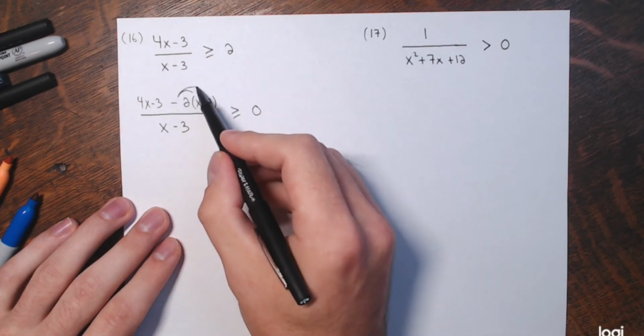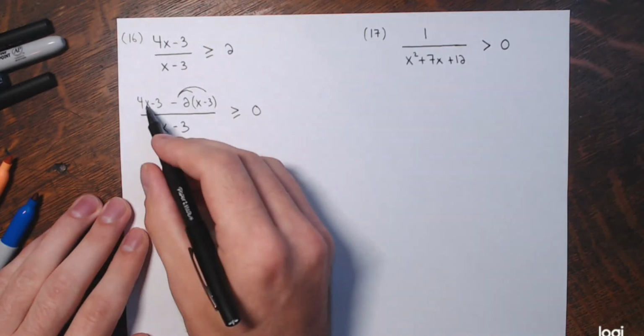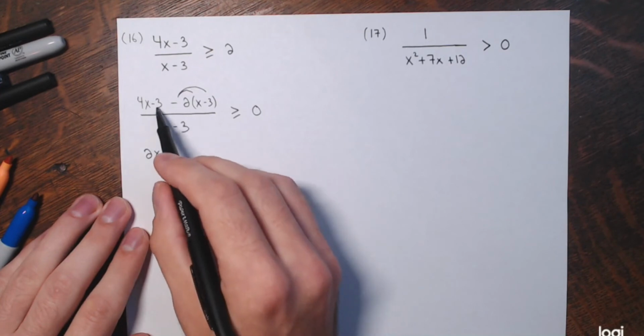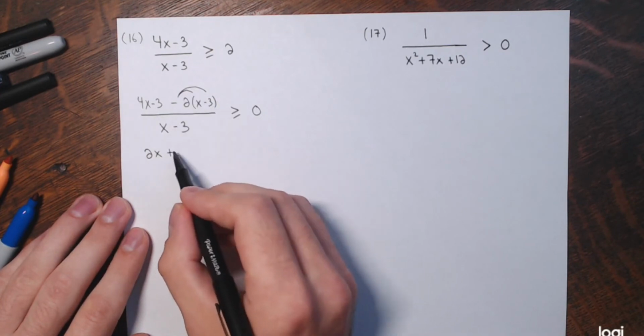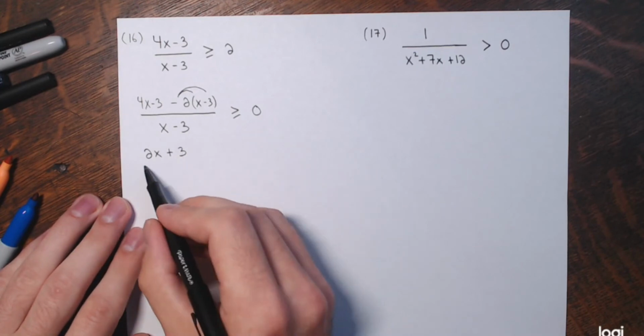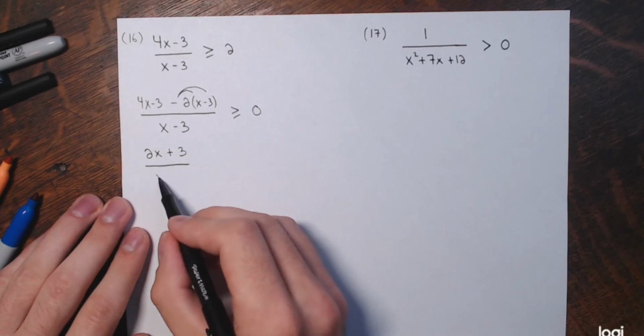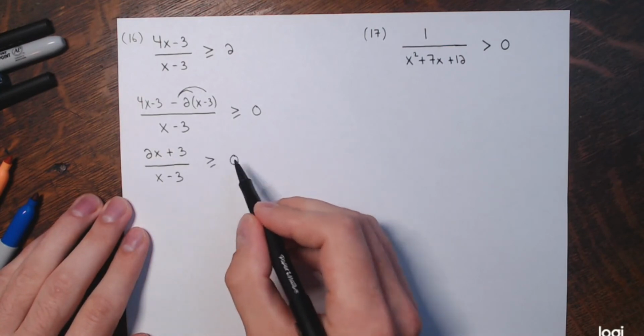After distributing the negative 2, we have 4x minus 2x would be 2x, negative 3 plus 6 would be plus 3. So the numerator is 2x plus 3, the denominator is x minus 3, and we have greater than or equal to 0.